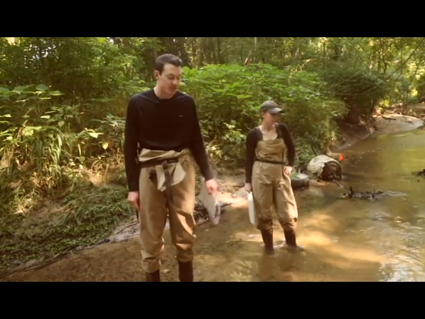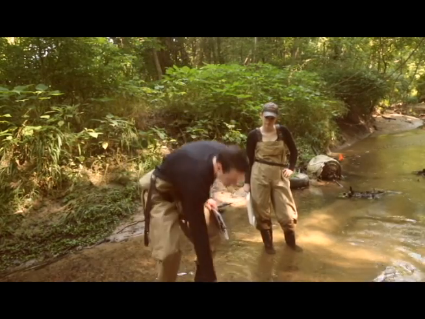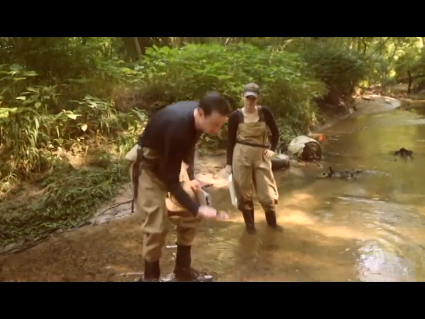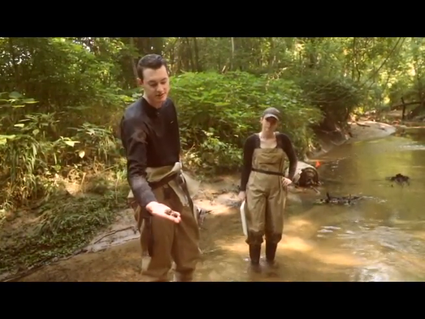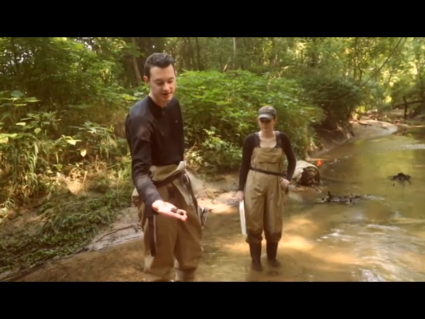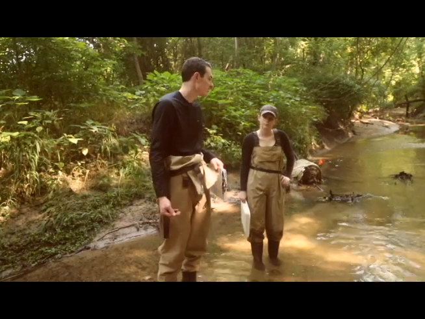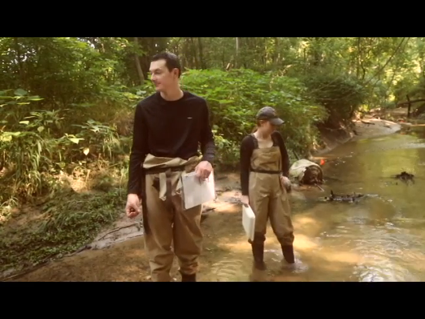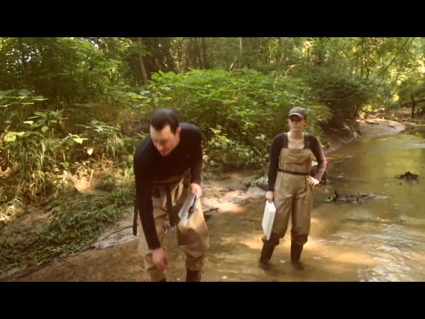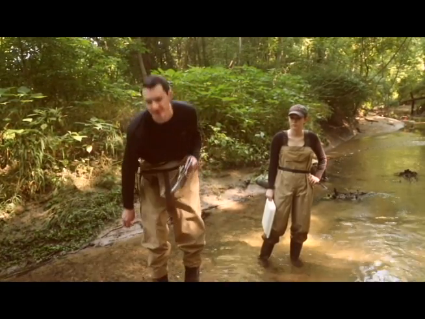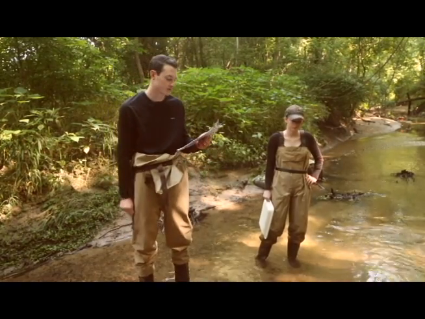Next substrate down is gravel. That's 1/10 of an inch to 2.5 inches. As I picked up earlier, we have a lot of gravel. So this is going to be a dominant substrate in our stream. For this site, I would probably estimate around 50% gravel coverage. So just drop down a number 50 by your gravel on your sheet.